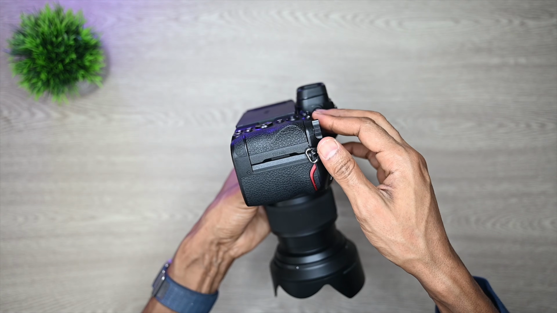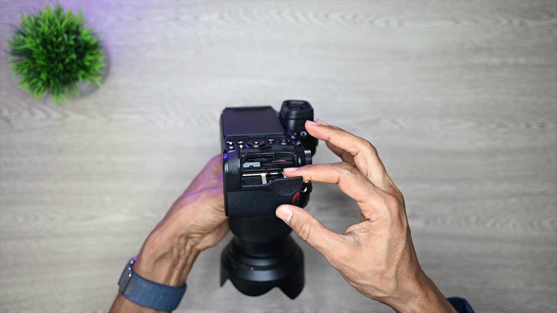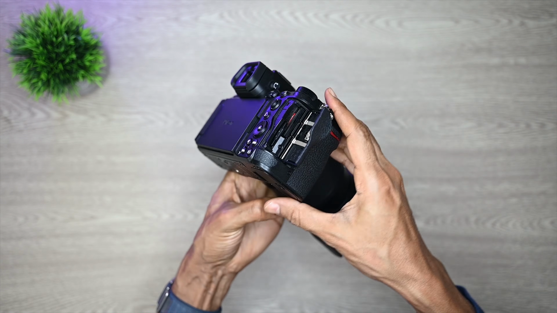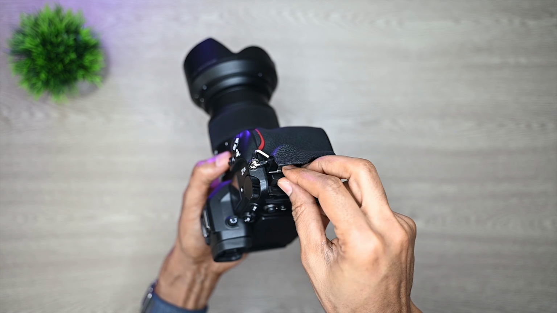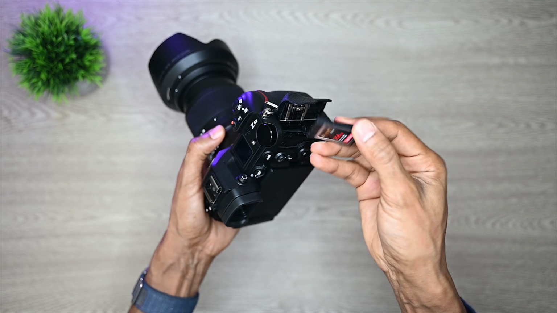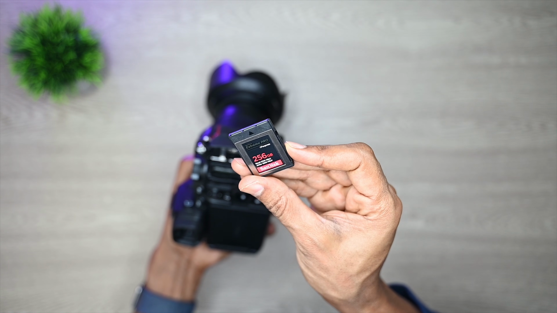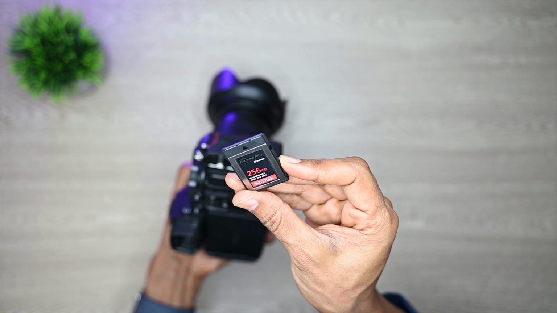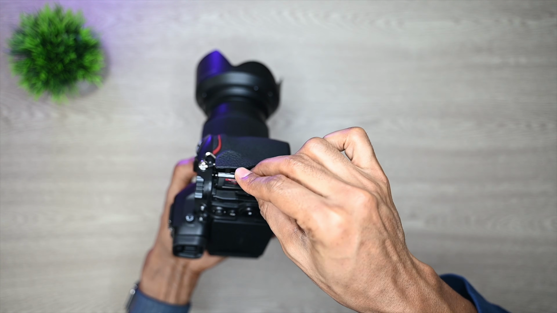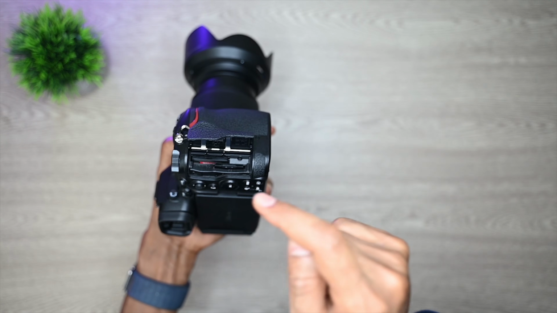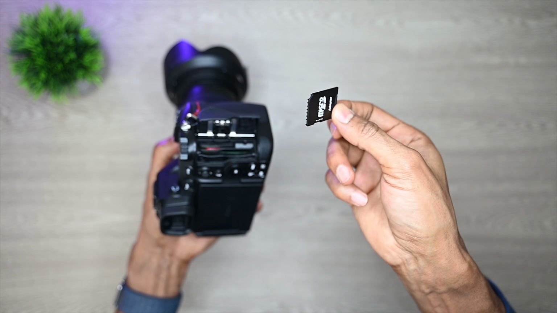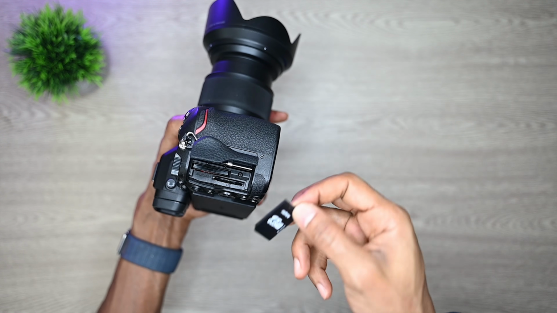Memory card compartment is over here, and there are two types of memory card slots: CF Express Type B and SD cards. CF Express cards offer high-speed transfer, which is essential for recording high-resolution videos. I currently use a 256 GB CF Express card, providing ample storage and fast read-write speeds.